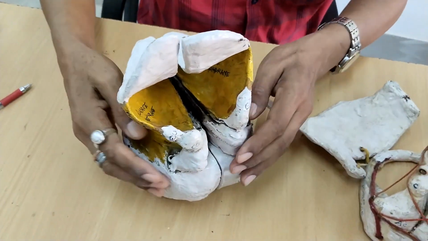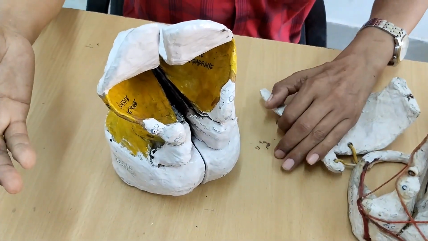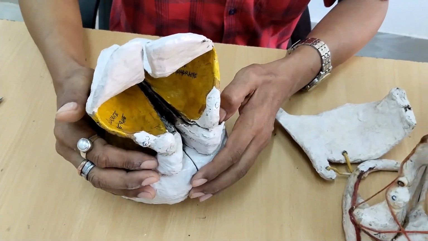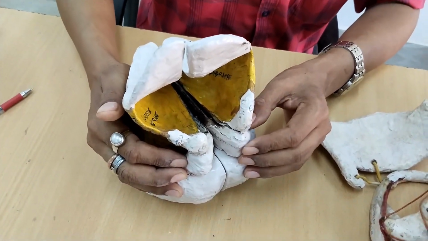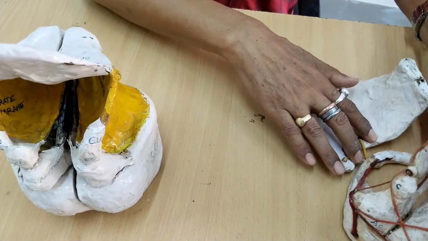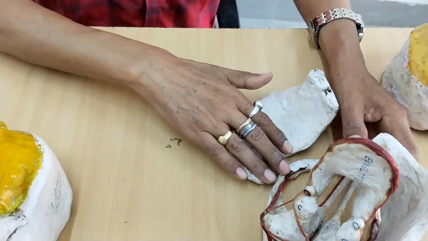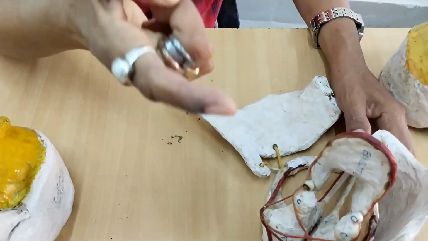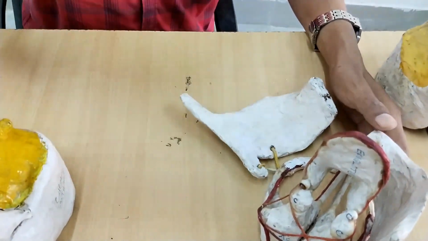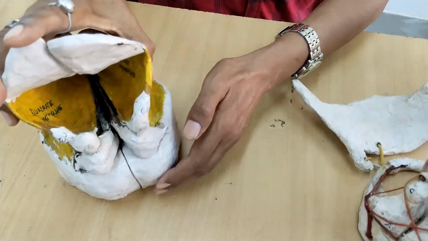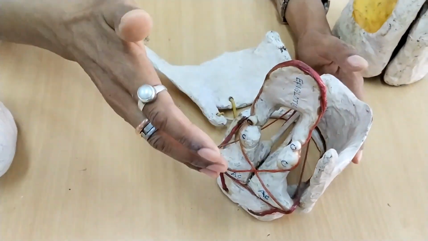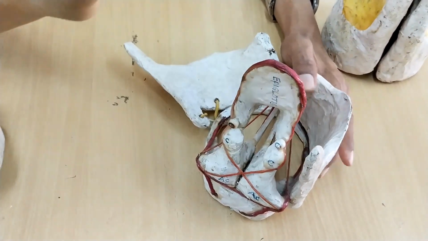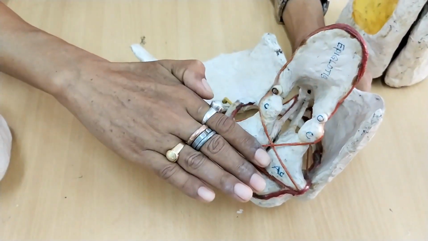By the help of the different contractions of these muscles, all the muscles of the larynx develop from the 6th pharyngeal arch except the cricothyroid. The cricothyroid muscle is supplied by the superior laryngeal nerve. Which branch? The external branch of the superior laryngeal nerve. Then the remaining muscles are supplied by the recurrent laryngeal nerve.